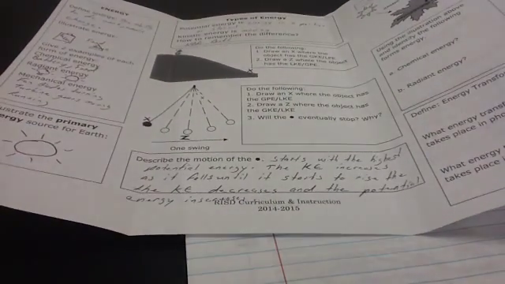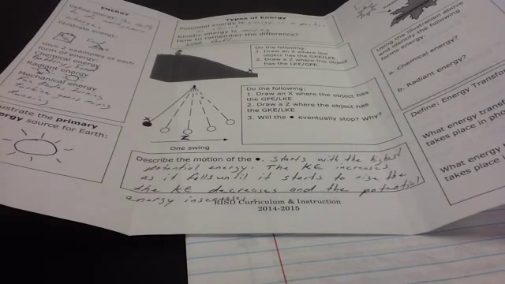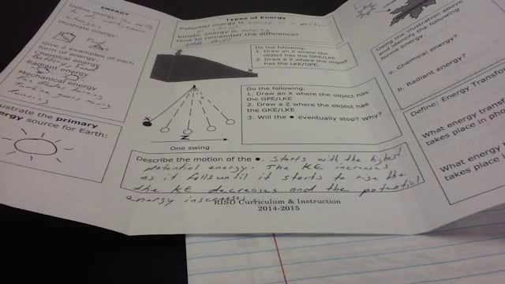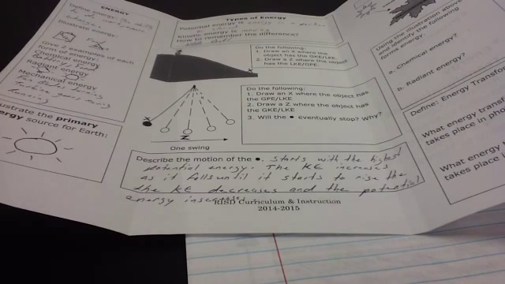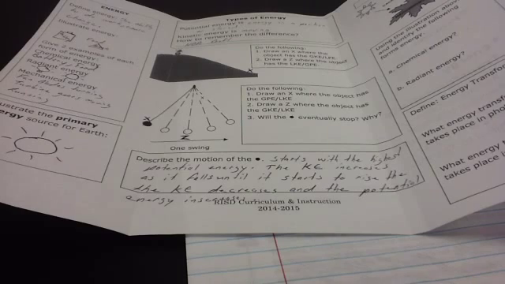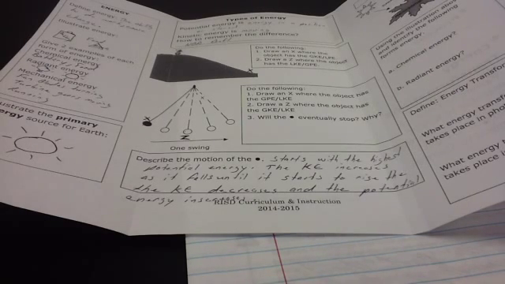Because remember, the faster it's going, the more your kinetic energy is increasing, because that's energy in motion. But the slower it's going, the more your potential energy at rest is increasing. So again, it starts with the highest potential energy. The kinetic energy increases as it falls until it starts to rise. The kinetic energy decreases and the potential energy increases.